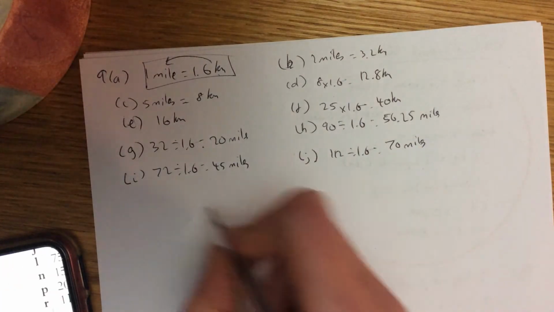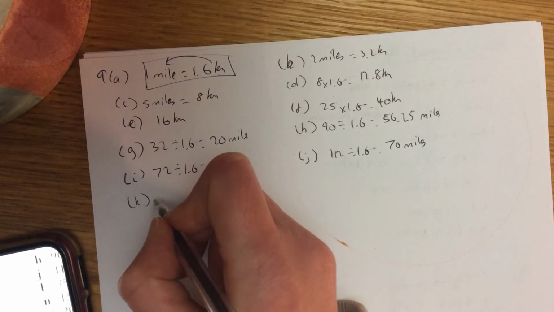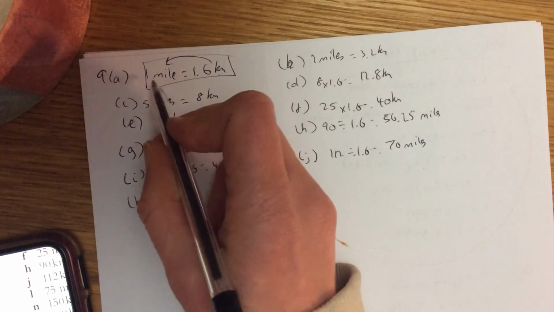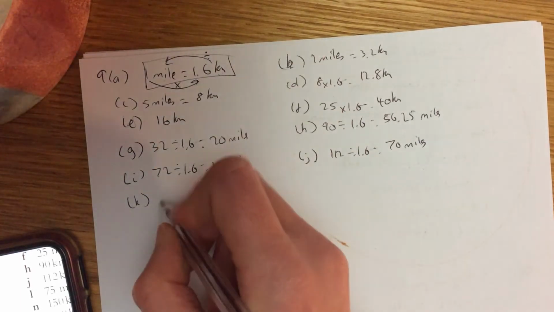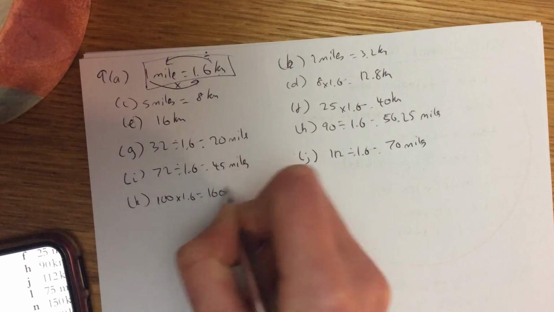K is 100 miles. So just watch the units in here. Now we're going back. It's miles to kilometres. So it's timesing this time. So you divide going that way and times is going that way. So okay, 100 times 1.6, 160 kilometres.